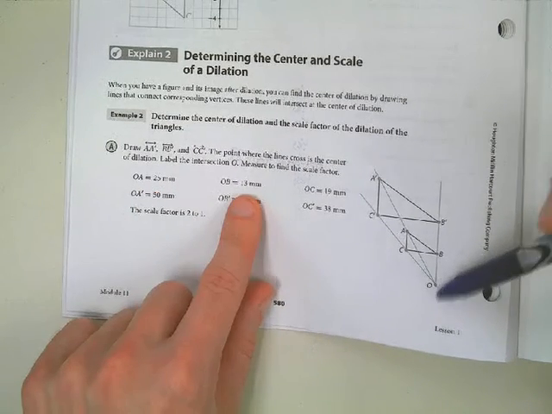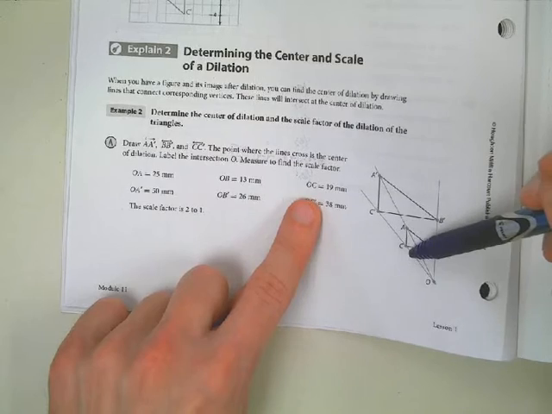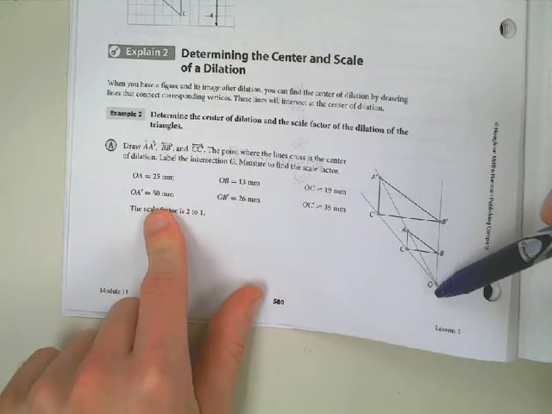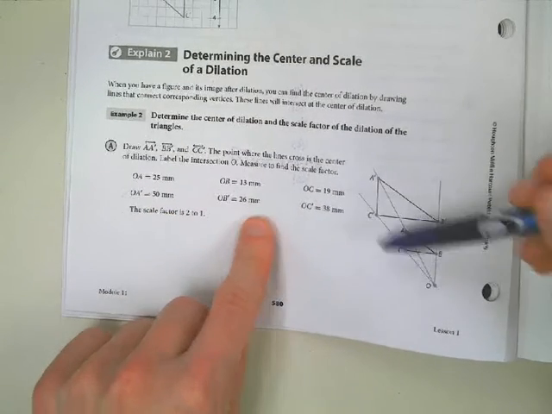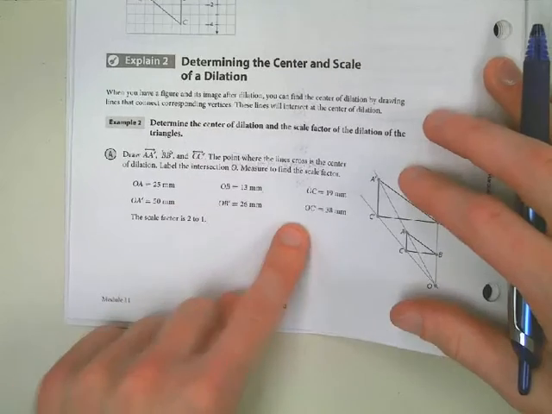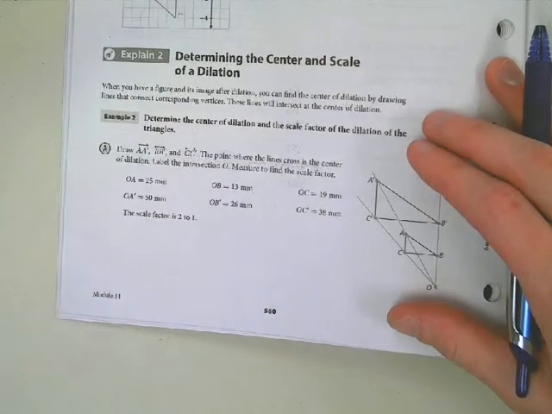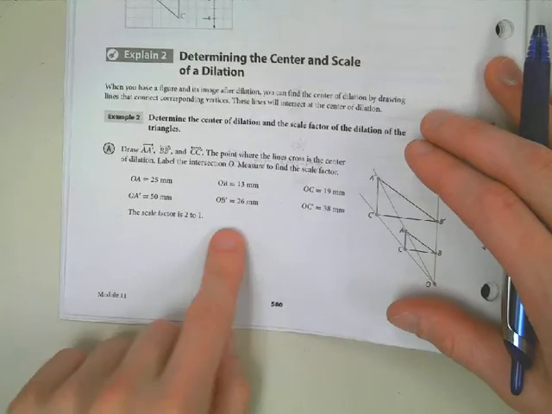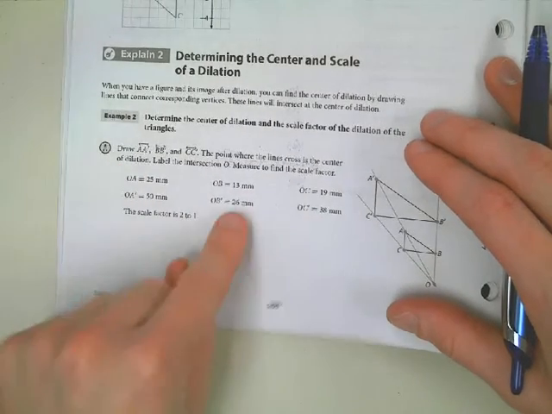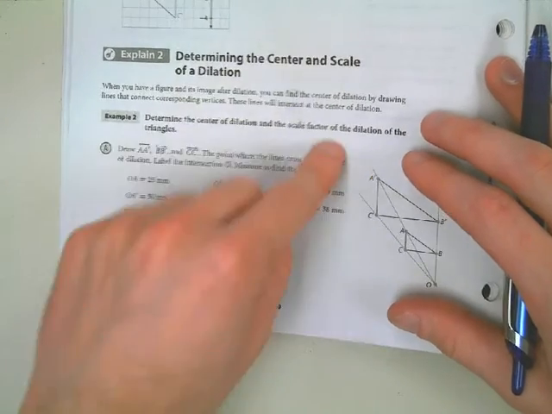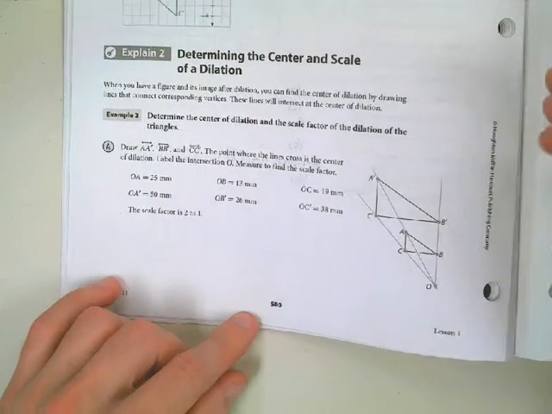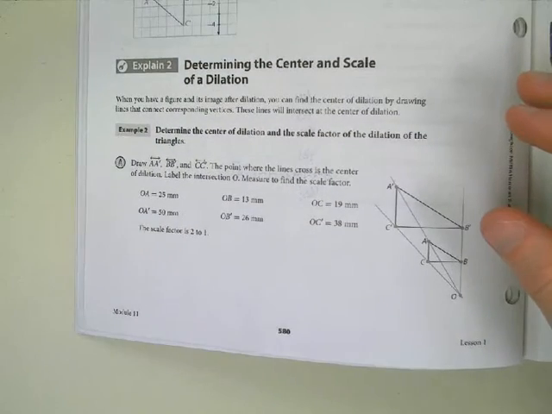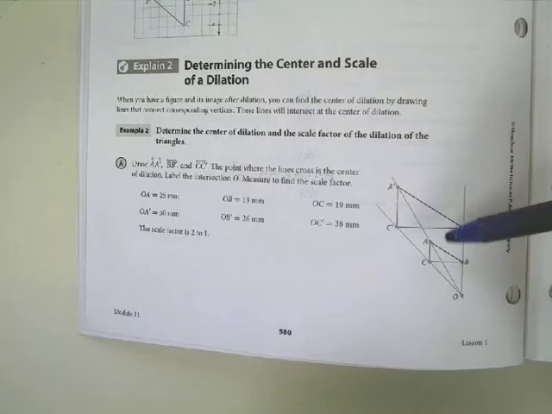And then they took the image measurements and put them over top of the original measurement, so 50 over 25, 2 to 1, 26 over 13, 2 to 1, 38 over 19, also 2 to 1. Okay, so there's that scale factor. They also could have measured, though, B prime C prime and put it on top of BC, or A prime C prime and put it on AC, or A prime B prime and put it on top of AB. Any of those would have worked as well.